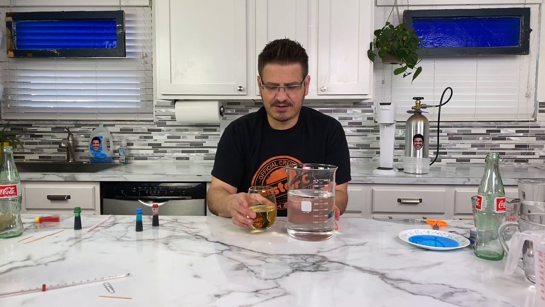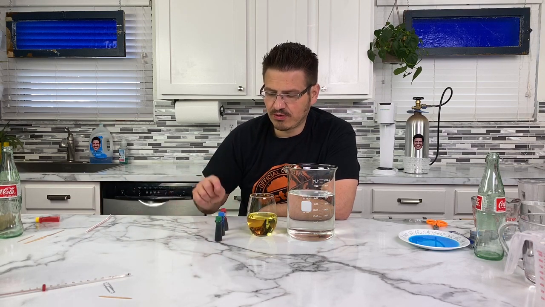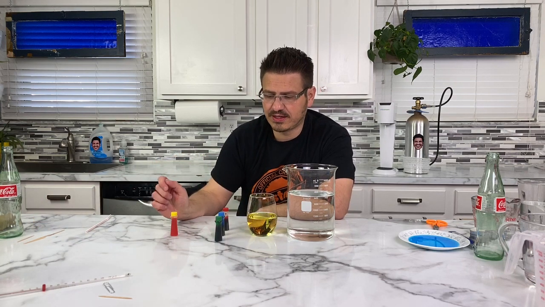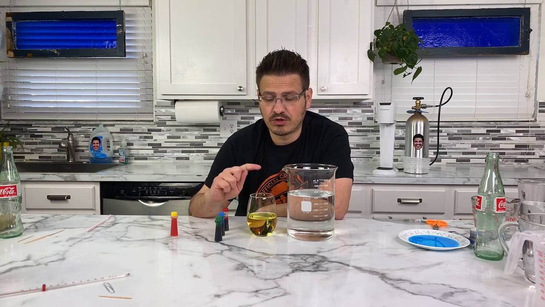Another cool experiment. We've got water. We've got oil. And I've got food coloring. I'm going to use red, blue, and green. I'm not going to use the yellow because our vegetable oil is yellow. All right? So what I'm going to do is I'm going to take and drop a whole bunch of food coloring drops into this oil.